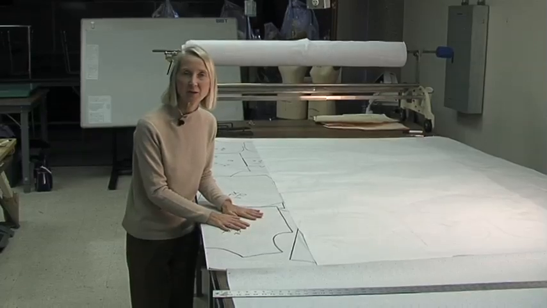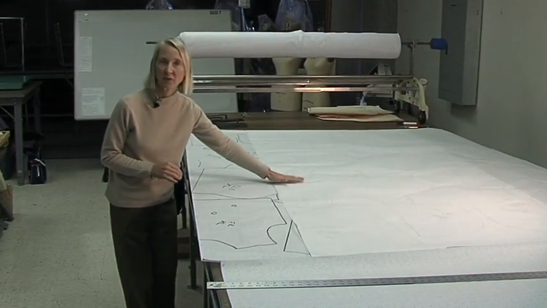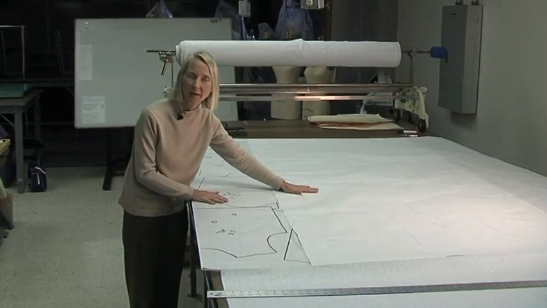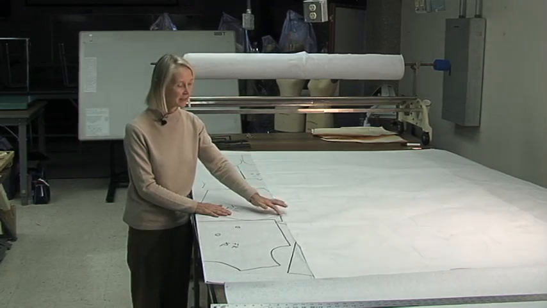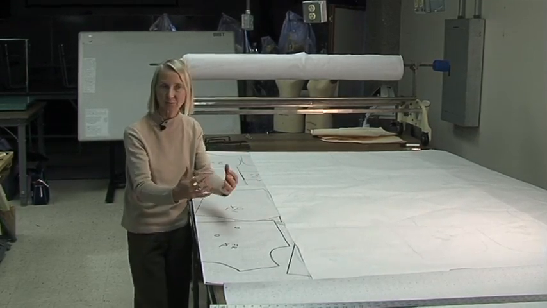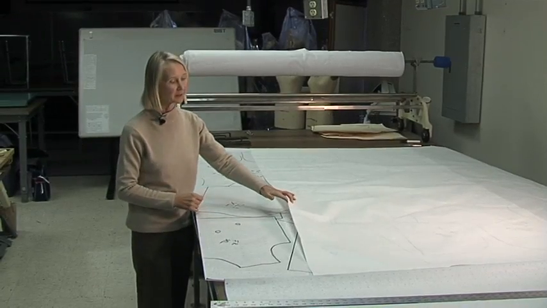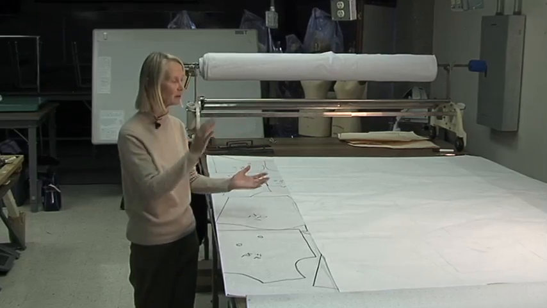So now that our marker is ready, we need to have other paper underneath the stack of fabrics that is often heavier or brown like butcher paper, but this one can do as well as the second layer underneath.